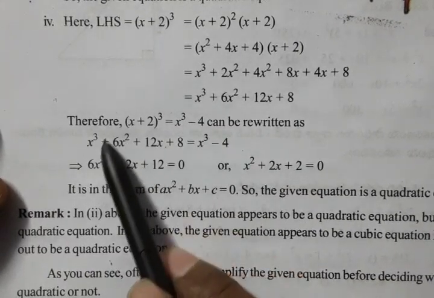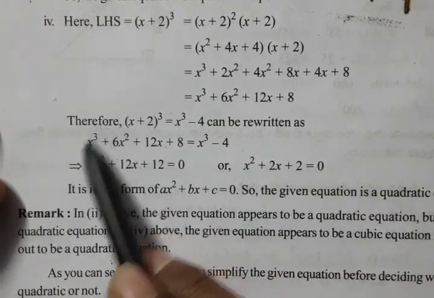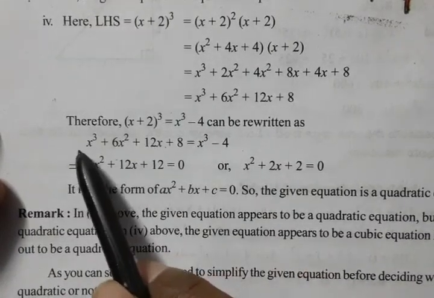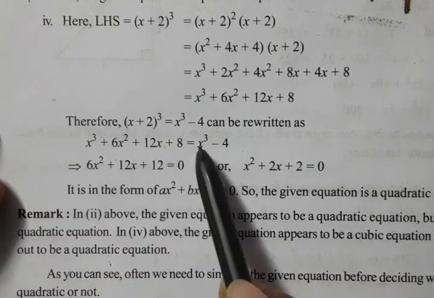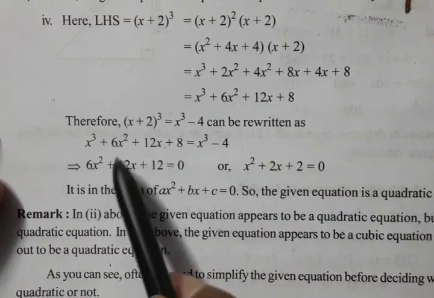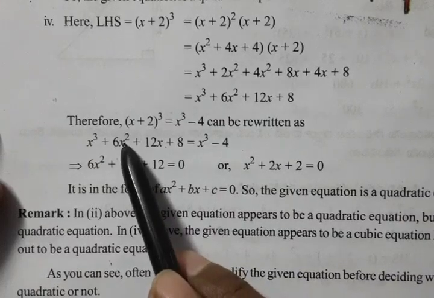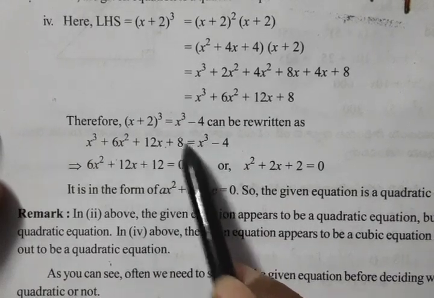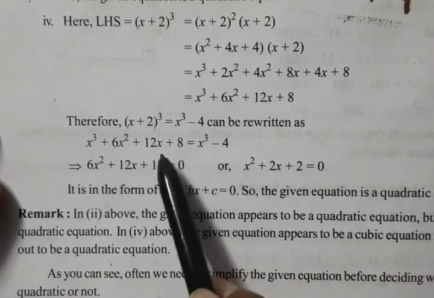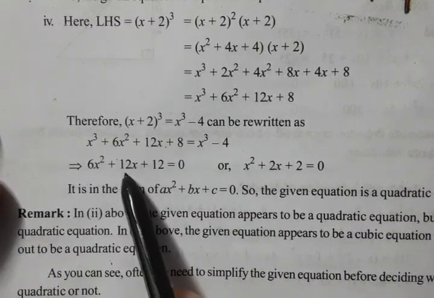Take x cube to the left side, the symbol changes. x cube cancelled, both same variable is there in left hand side and right hand side, we can cancel it, because if you take it to the left side it becomes minus, and minus and plus will cancel. So 6x square plus 12x plus 8, and minus 4 becomes plus 4. 4 and 8 we can write 12, and there is a common 6. 6x square plus 12x plus 12 equal to 0.